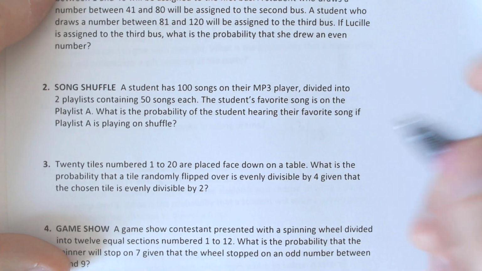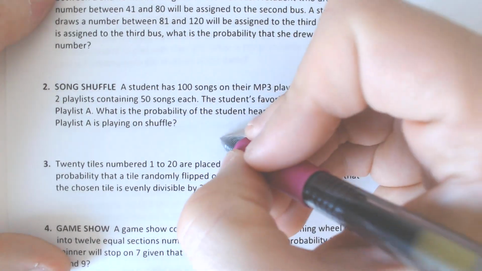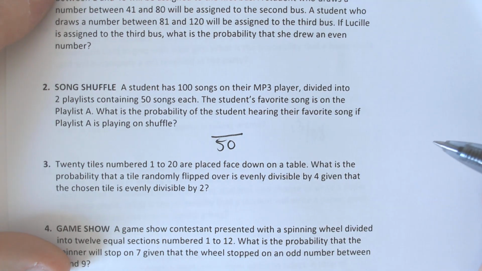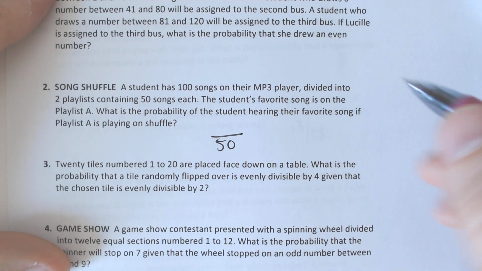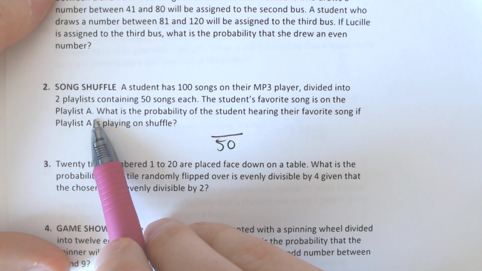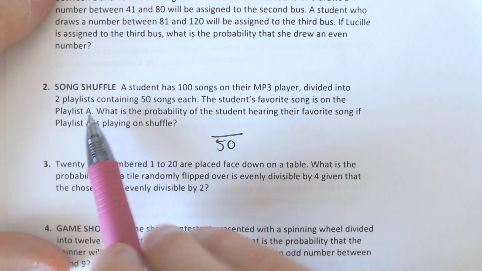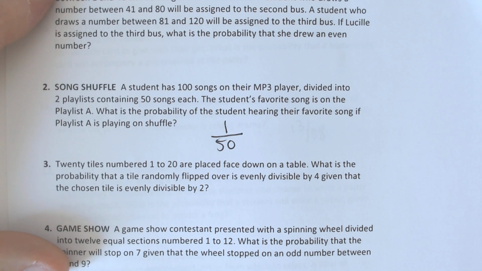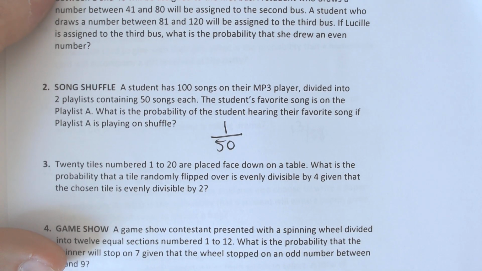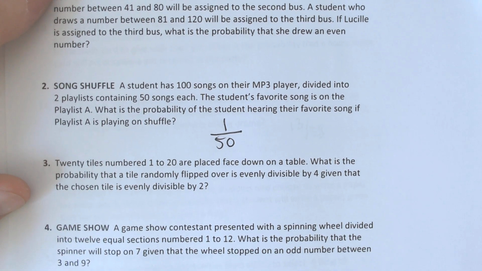Well, if we have playlist A, we have 50 songs. That is the total. It's not going to be out of 100 songs because we're only on playlist A. And how many of their favorite songs exist? Just the one, I would imagine. Favorite means it's your favorite, and that is all you have.